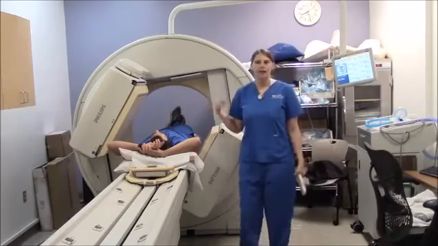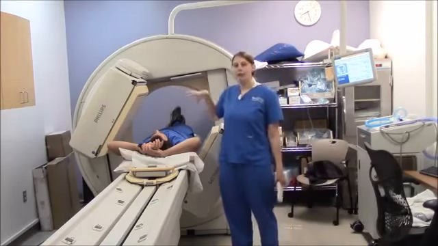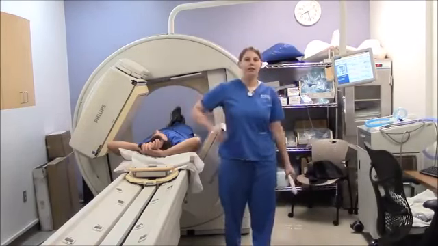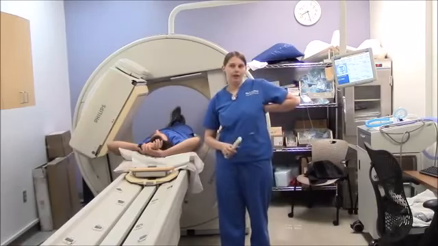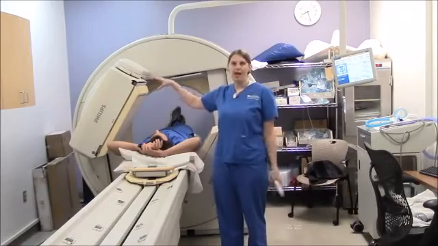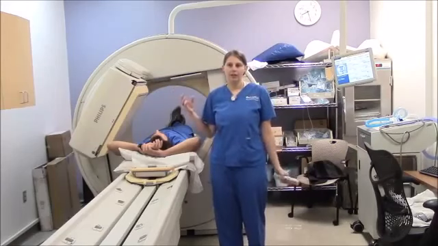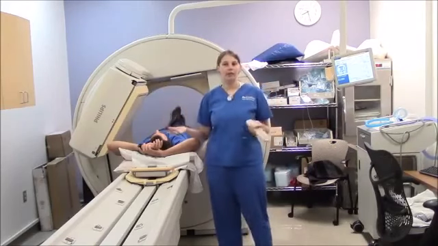And this would be our last view, taking an oblique picture of the front of one lung and of the back of the other lung that we missed. We would again bring the heads in close, take our image, move them out, and then we're done.